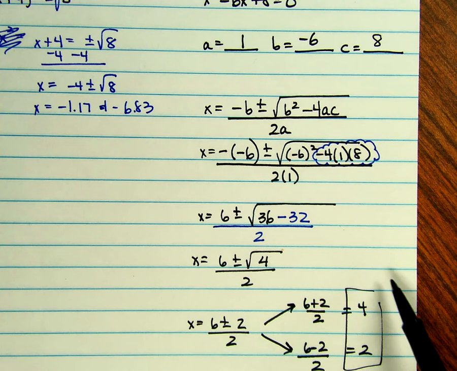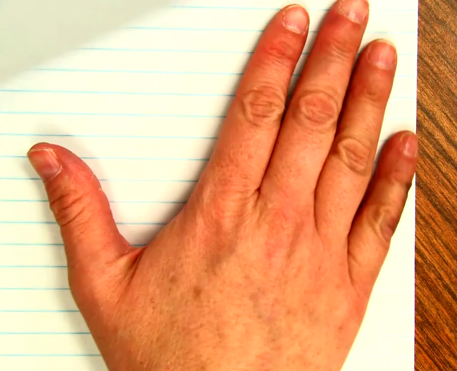When these do not come out to be bizarre decimals, that tells me that if I would factor it, it would come out nice and neat. If I were to complete the square, it would come out nice and neat. Okay, so it's just another way of solving. Let's do another one of those that does not come out so neat.